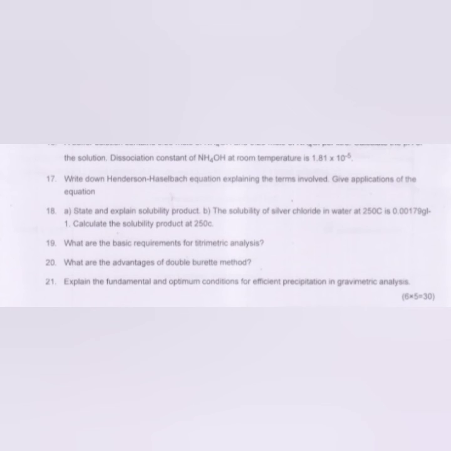19. What are the basic requirements for titrimetric analysis? 20. What are the advantages of double burette method? 21. Explain the fundamental and optimum condition for efficient precipitation in gravimetric analysis.